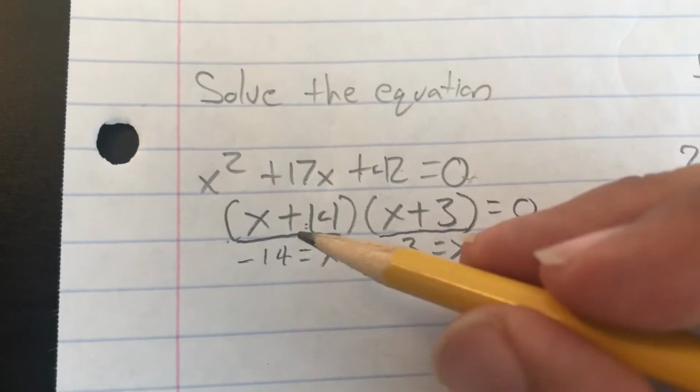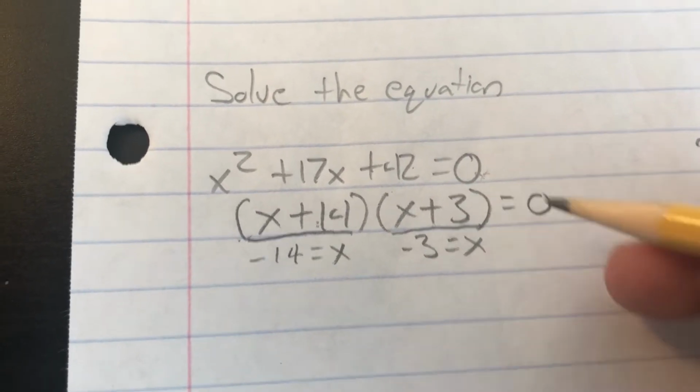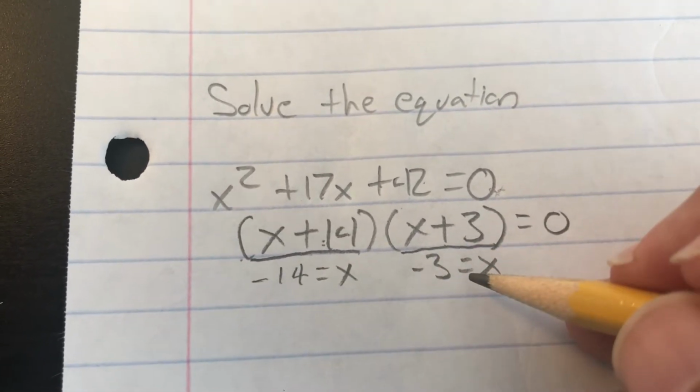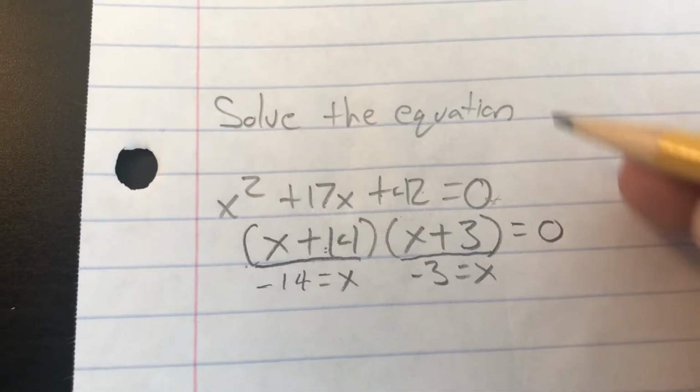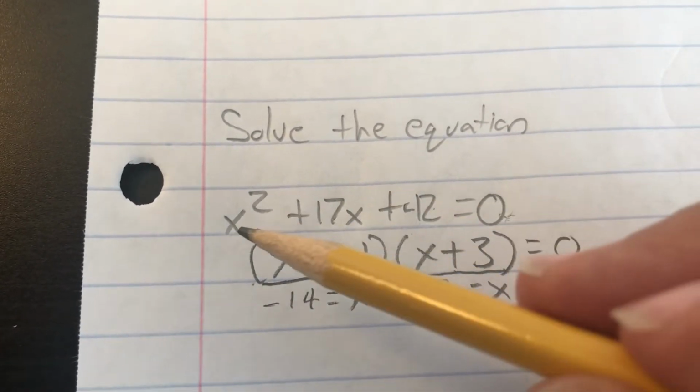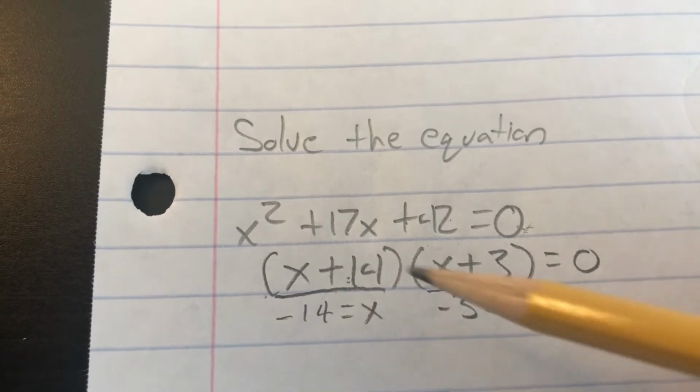Some of these are going to be very obvious like this. We're going to be going over some in a little bit that are not this obvious, but these are really quick to answer. So those are the two solutions to this one equation. Solve the equation. Here it is. In this form, it would have been a lot of guessing until you got to these two numbers.